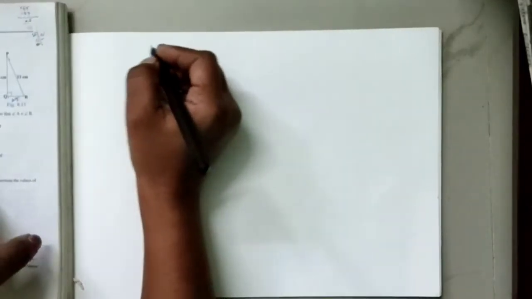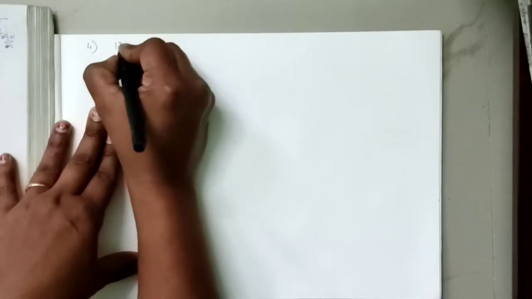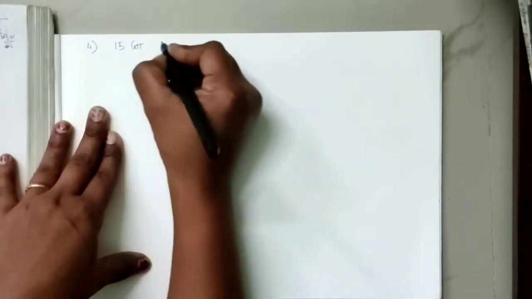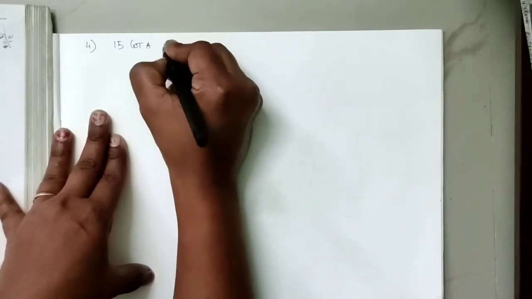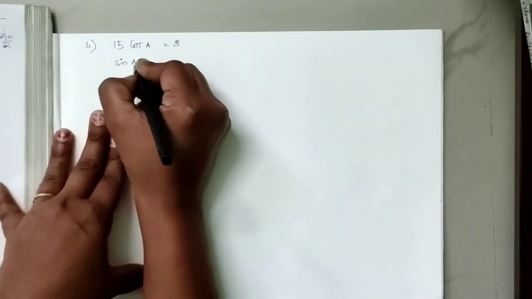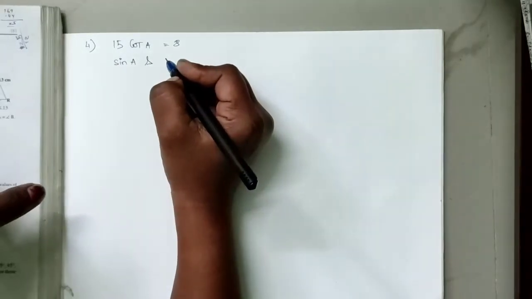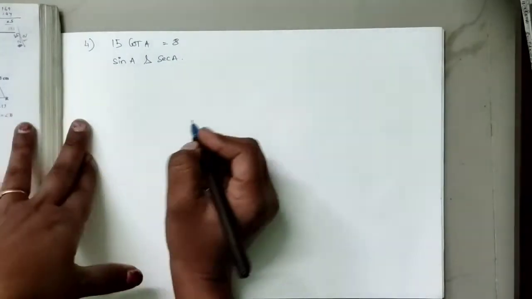Today we'll see exercise 8.1 in trigonometry, the 4th, 5th, 6th and 7th sums. Okay, so let's start with the 4th sum. What is given is 15 cot A equals 8. Now we have to find sine A and secant A. This is the given question.